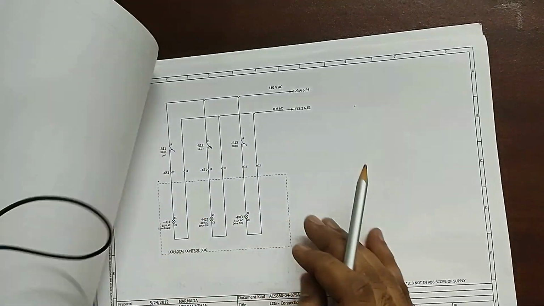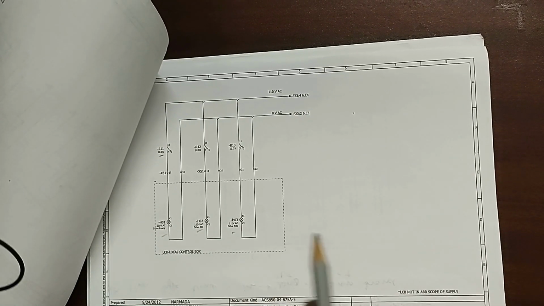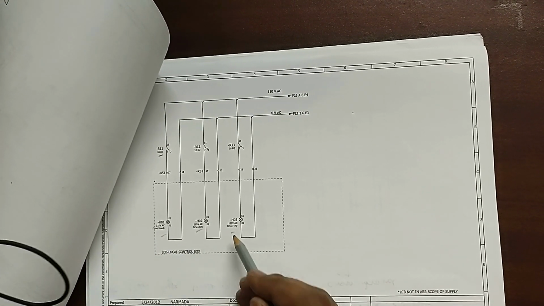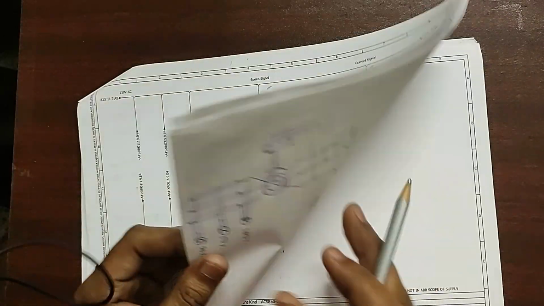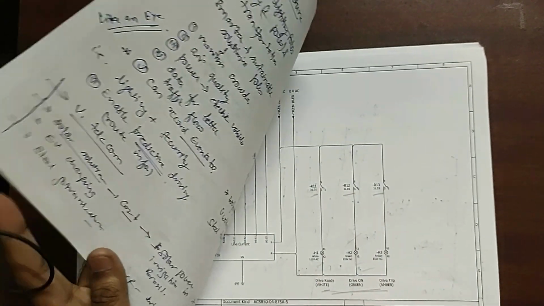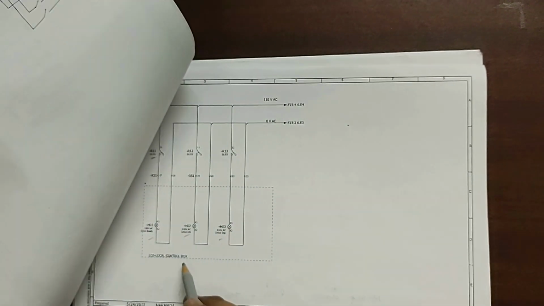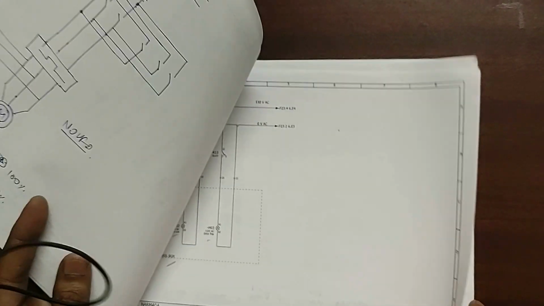D1. See, drive ready. It will give command to the local box that the drive is in remote condition, running or trip condition. Here it was for the panel, here it was with the panel, this page. And this will go and feed to the local control box, indicating lamps, 110 volt.